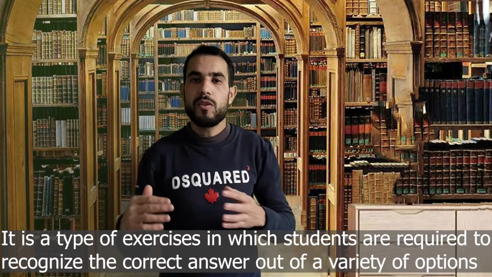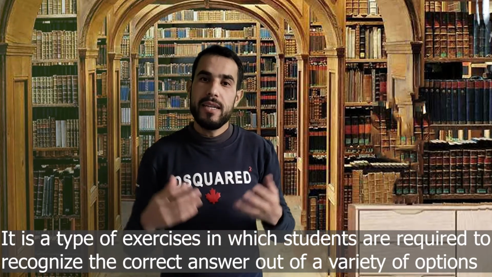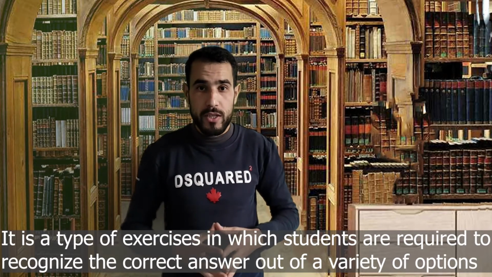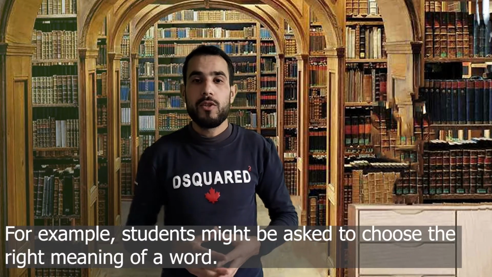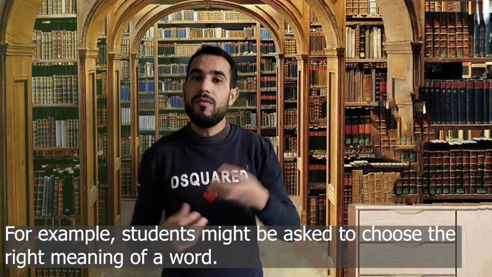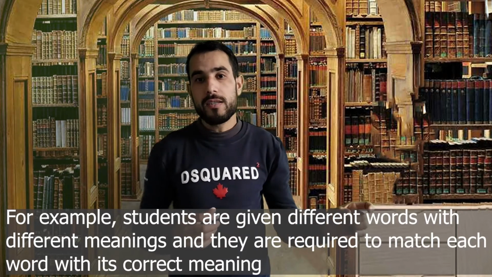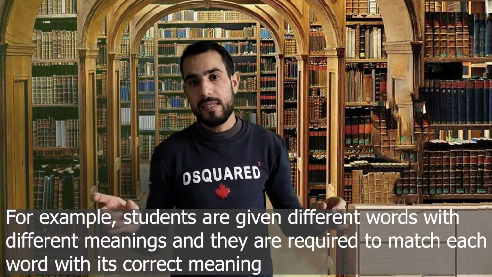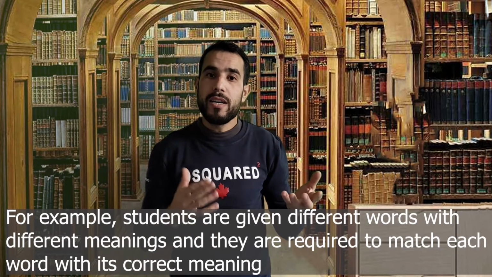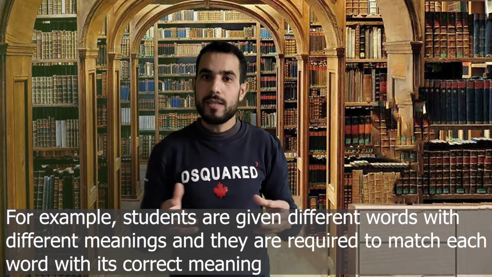The fifth terminology is recognition exercises. It is a type of exercises in which students are required to recognize an answer or the correct answer out of a variety of options. For example, students might be asked to choose the correct meaning of a word. For example, students are given different words with different meanings on the right side, and they are required to match each word with its right and correct meaning.